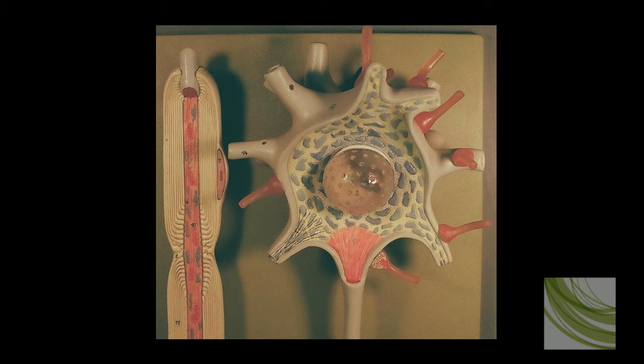The next portion of the model I want to look at is the axon, which is myelinated here. This little white stump is an extension of the axon coming off of the soma or cell body. And here we have a longitudinal section. Now I have a lot of students that get confused by this, so I'm going to do my best to explain it.